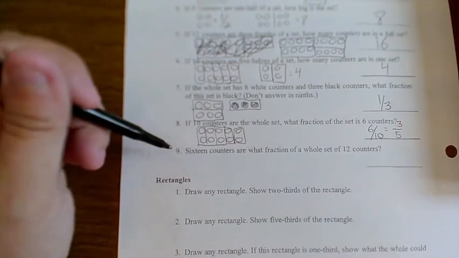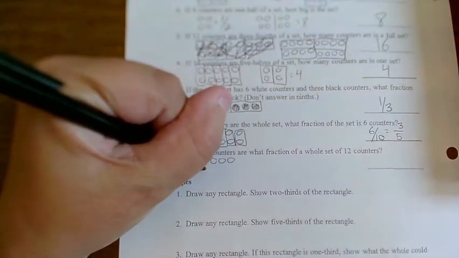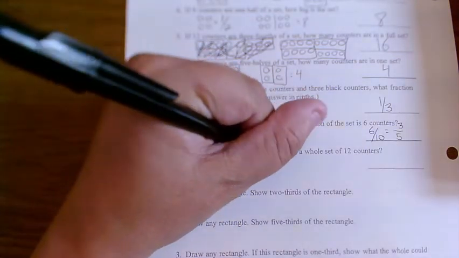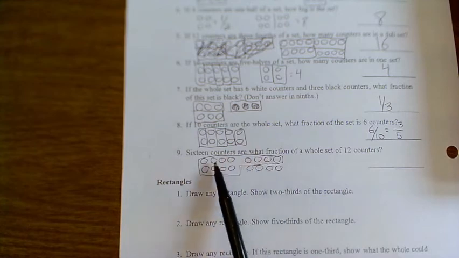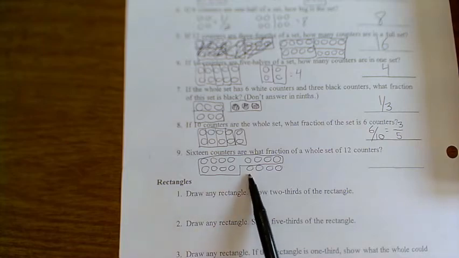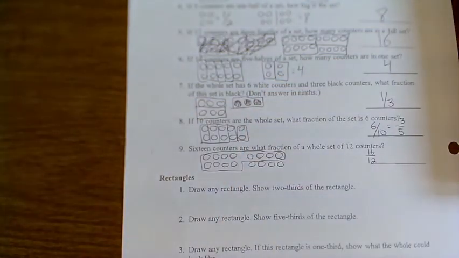Okay. And then the last one, 16 counters are what fraction of a whole set of 12? Let's see. So 1, 2, 3, 4, 5, 6, 7, 8, 9, 10, 11, 12, 13, 14, 15, 16. So 12 is the whole. So if this is the whole, then 16 would be what fraction? So to make 16, you would need 1 full group of 12, and then you would need 4 more. So again, lots of ways you can think about this. So you either have 16 counters and there's 12 counters in the whole.